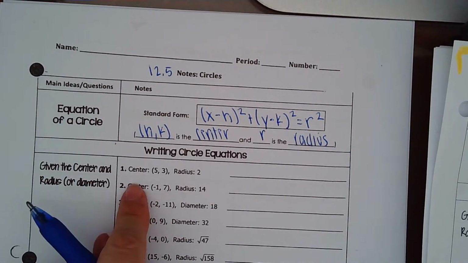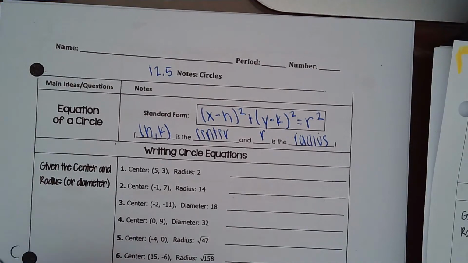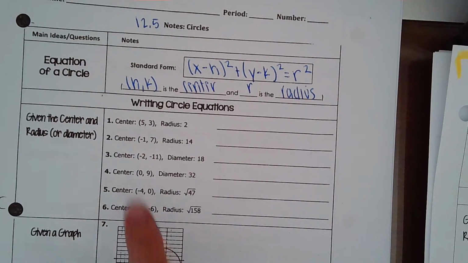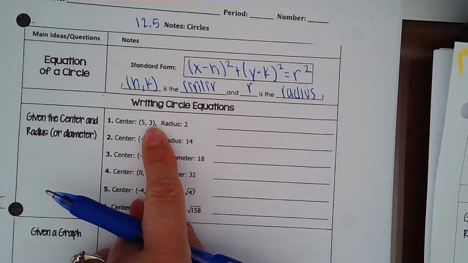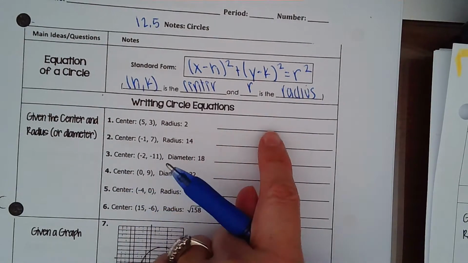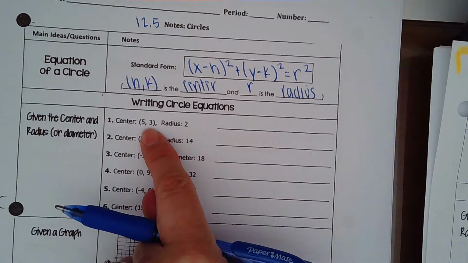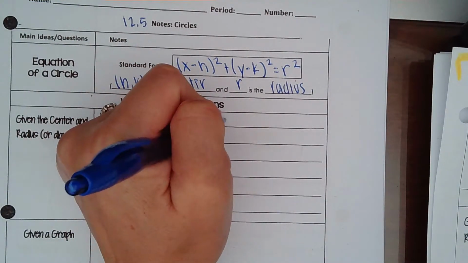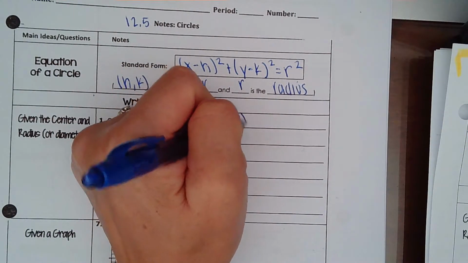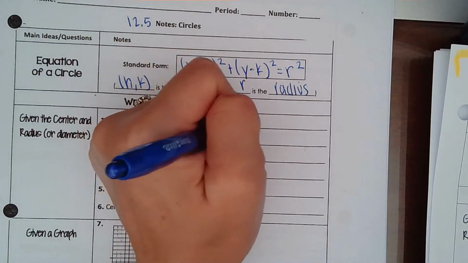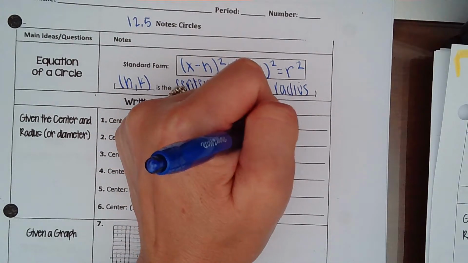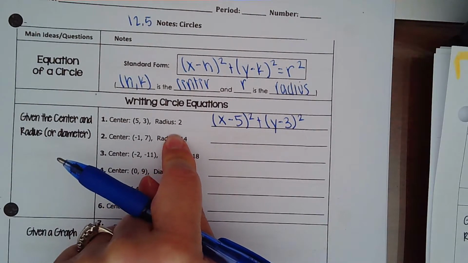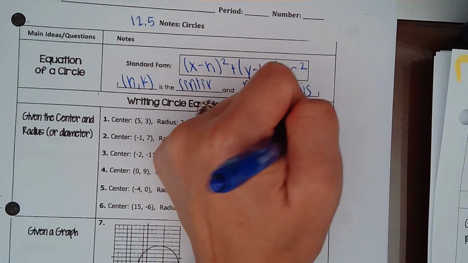Okay, so it's giving us some centers, some radii, some diameters, all sorts of stuff, and we're going to fill it into the equation. Our center is a positive 5 and a positive 3. However, when we write it in the equation, we're always going to write the opposite of what they give us. So instead of a positive 5, I'm going to say x minus 5 squared plus y minus 3 squared equals my radius. But remember, I have to square my radius, so 2 squared equals 4.